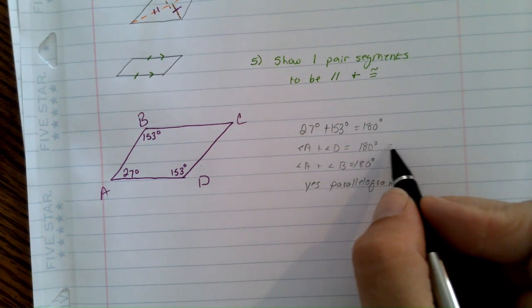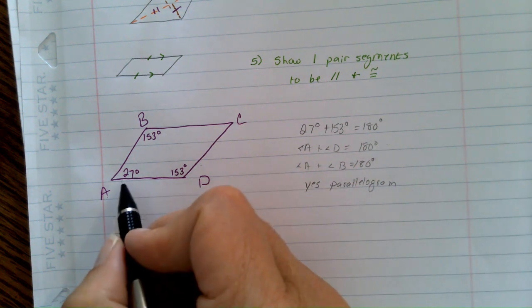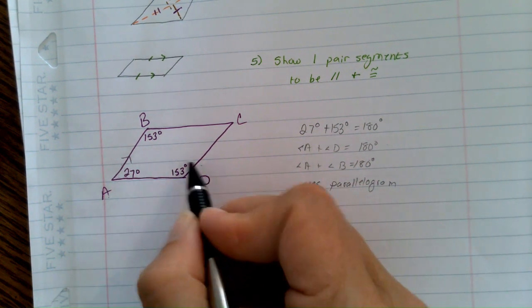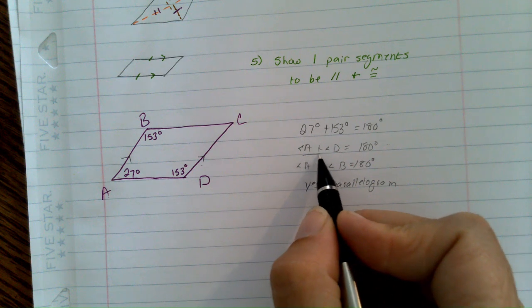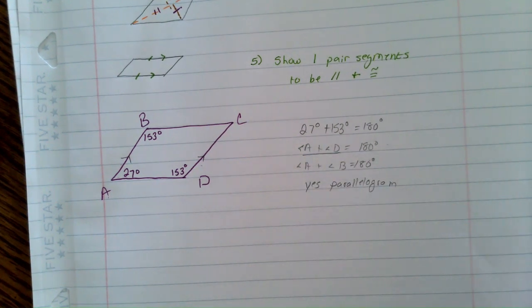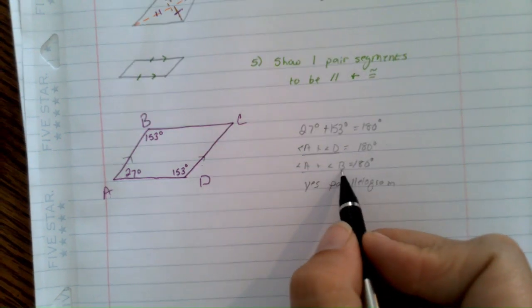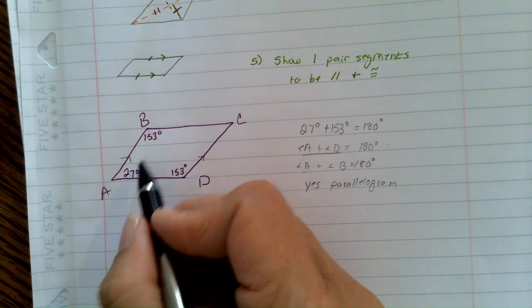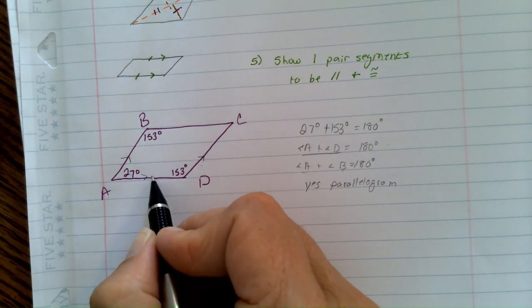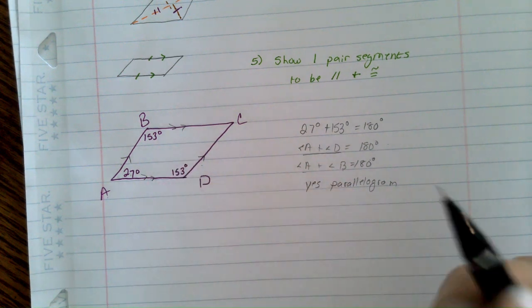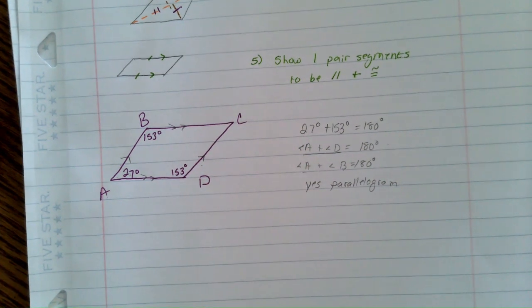So when angle A plus angle D equaled 180, that told us these sides were parallel because the consecutive interior angles added to 180. When angle A plus angle B added to 180, it told us these sides were parallel because of the congruent supplements theorem, or the same side supplements, same side interior angles, and therefore we have a parallelogram.